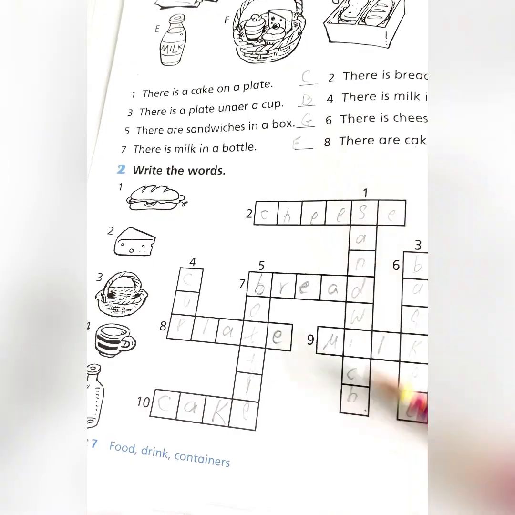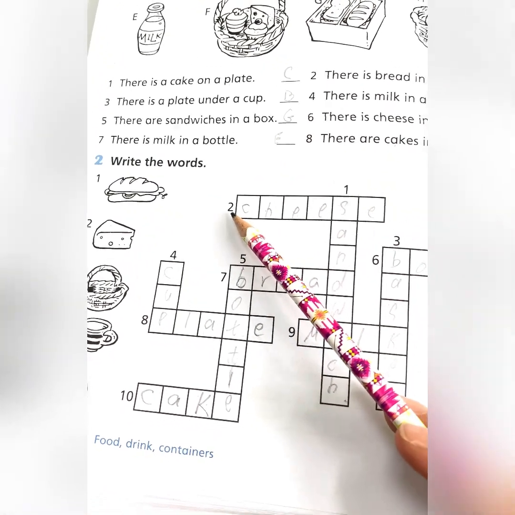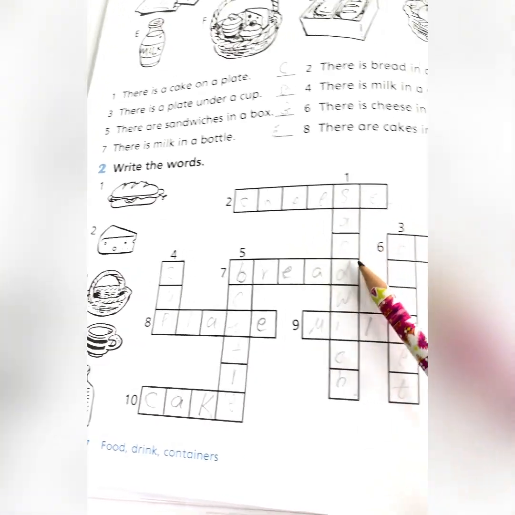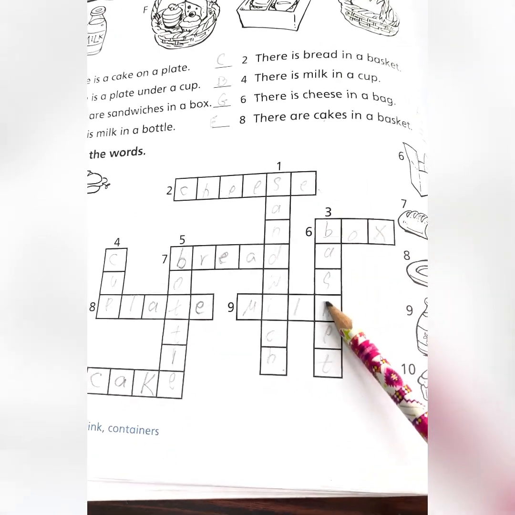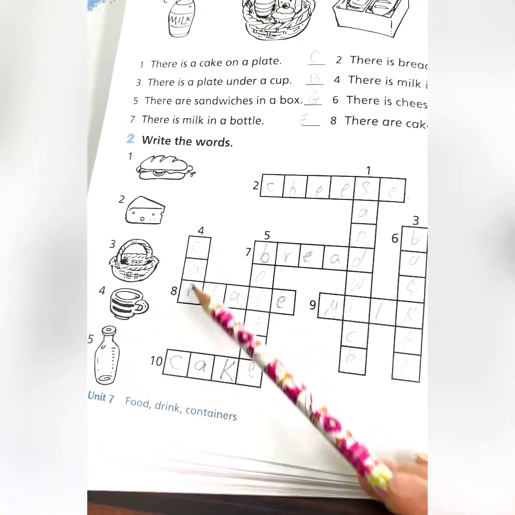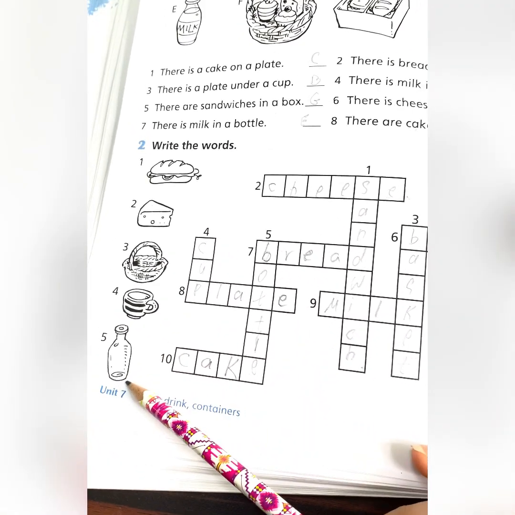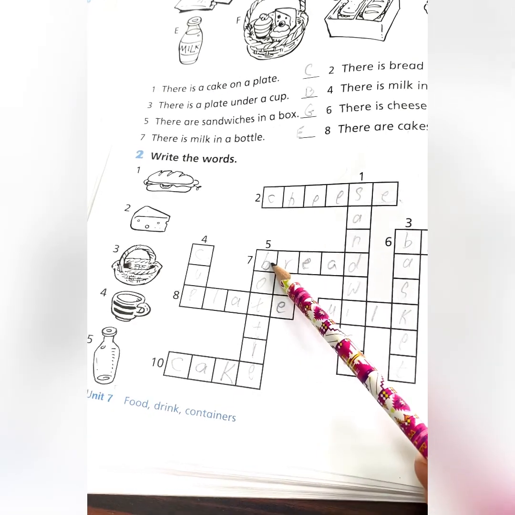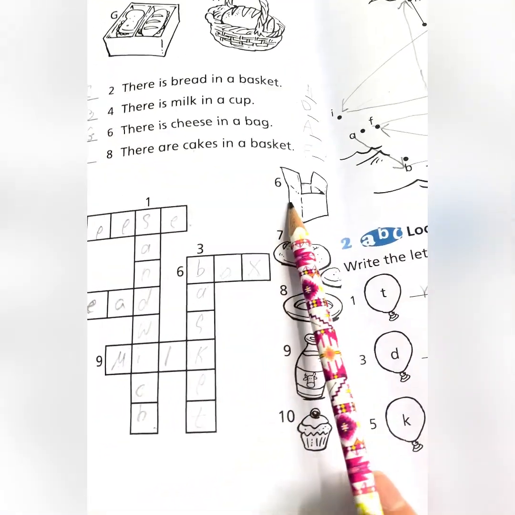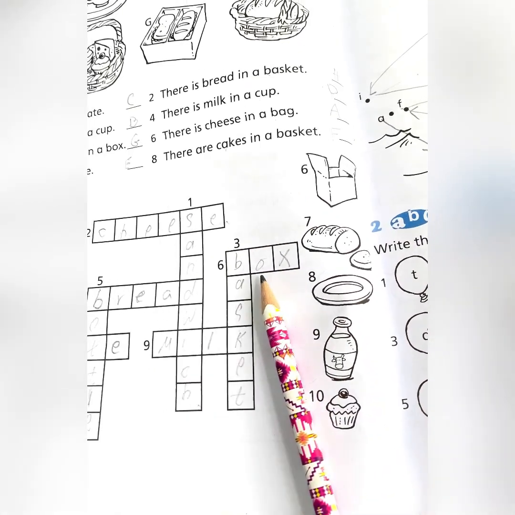Number 2, we have cheese. So here we have to write cheese. Number 3, we have basket. Where are we going to write number 3? Here we're going to write basket. Number 4, we have cup. We're going to write cup here. Number 5, we have bottle. So we're going to write bottle here. Number 6, we have what here? We have box. You're going to write box here.